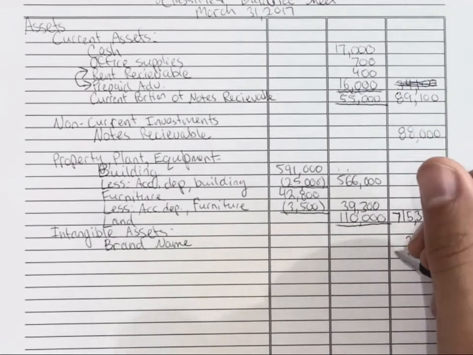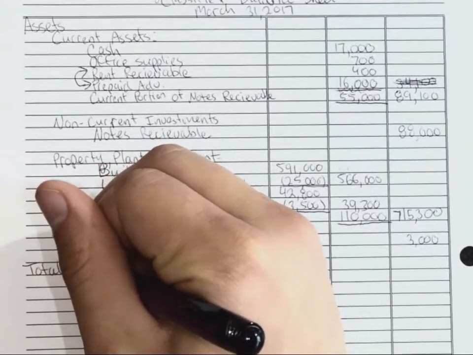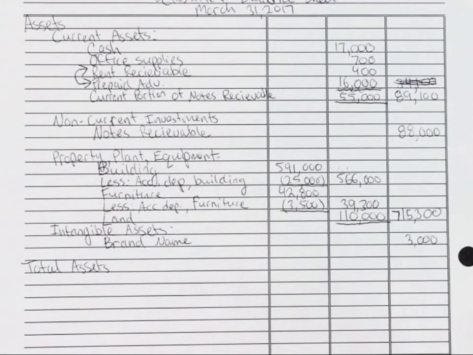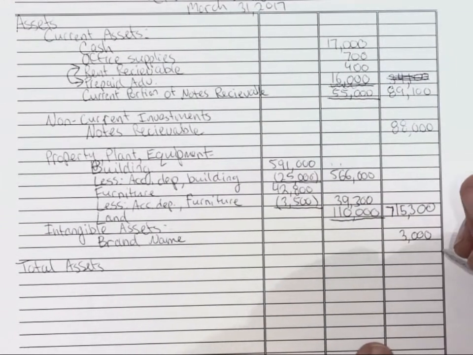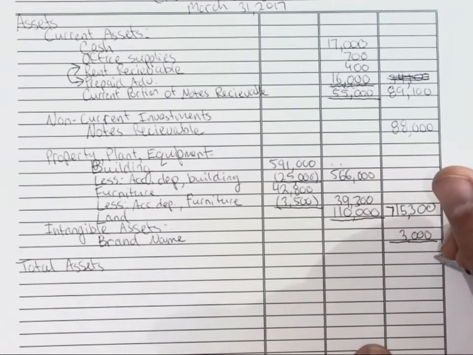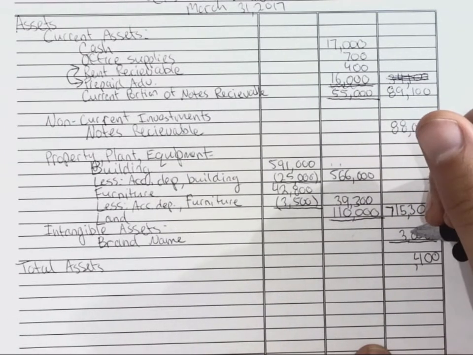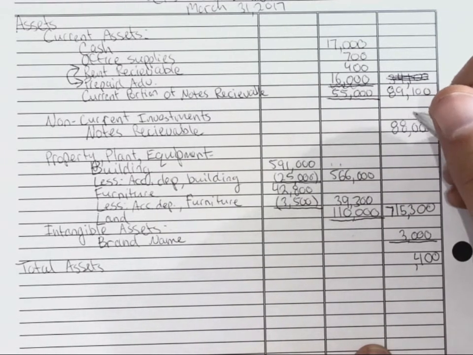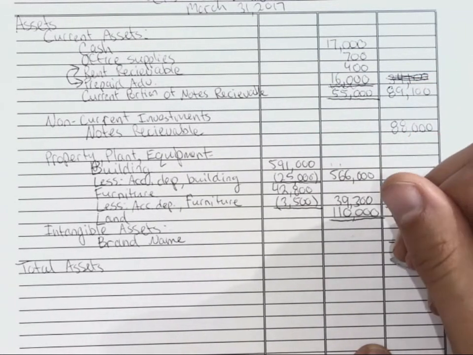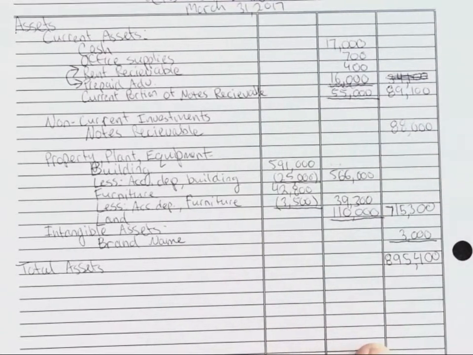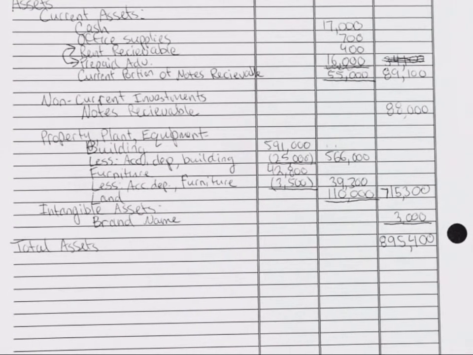Can someone add this up for me, please? I'll go with that. Sounds good. So we have total assets of 895,400.